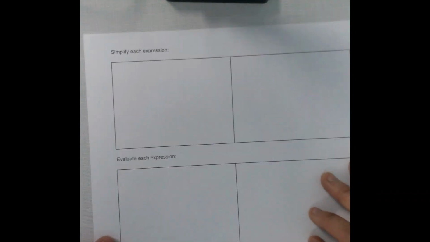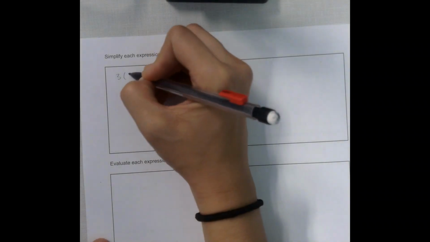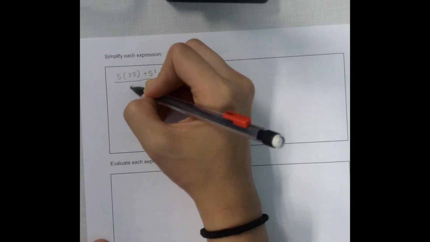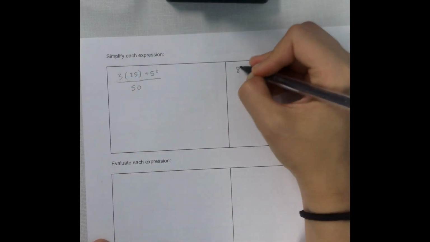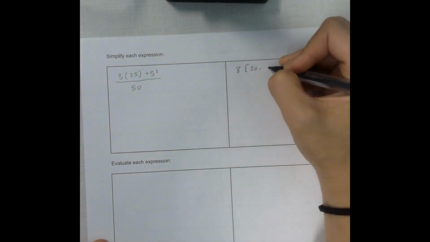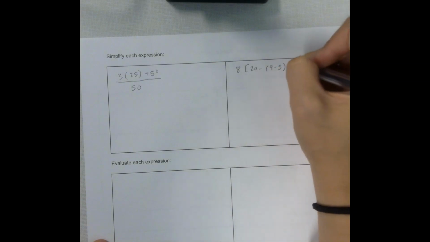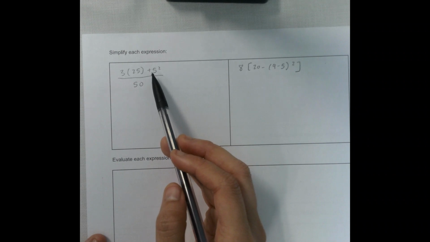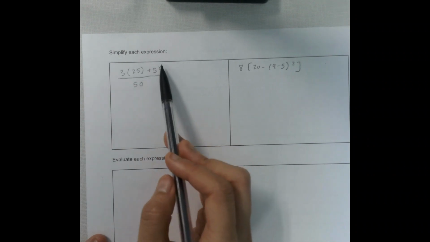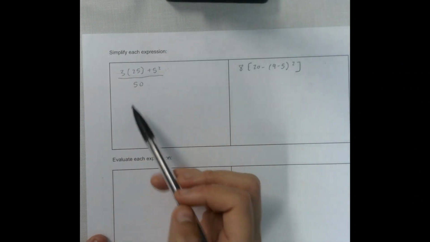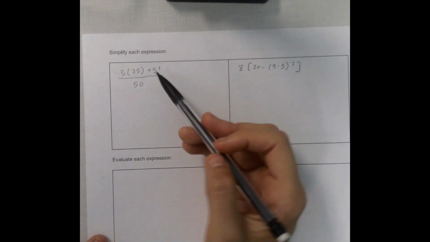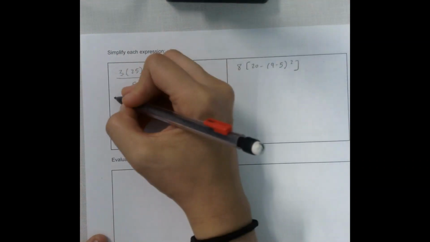Simplify each expression. So we have 3 times 25 plus 5 squared, all over 50. And then over here we have 8 times 20 minus 9 minus 5 squared. For this one, we're going to start with grouping, so we have to do the numerator first. Within this numerator, we don't see any other grouping. The next one we do is exponents. So first we're going to start with the numerator.